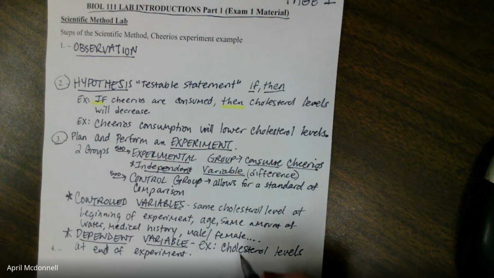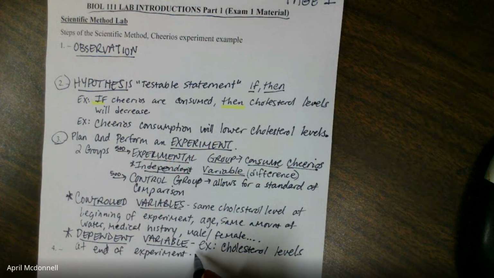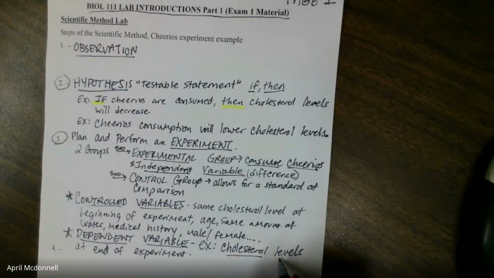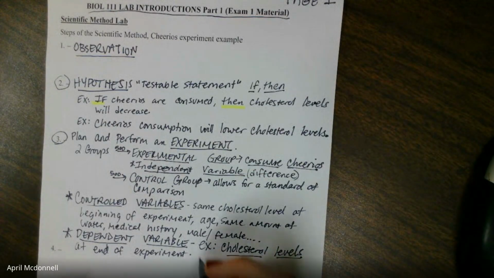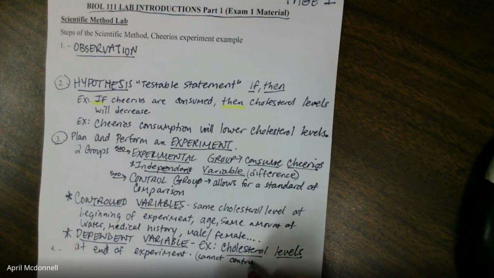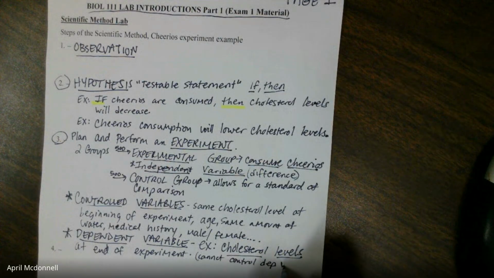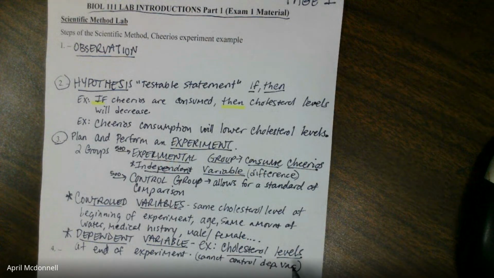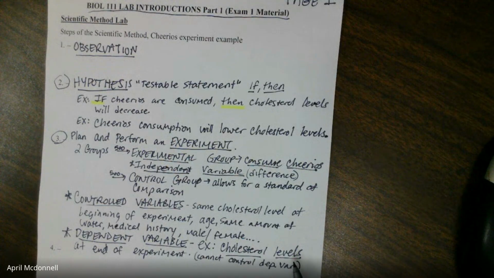Basically, the dependent variable is going to be the variable that you have no control over. You cannot control the dependent variable. So you're not going to be able to control the cholesterol levels of the people in this experiment at the end of the experiment. You're basically seeing how the consumption of Cheerios affects the cholesterol levels.